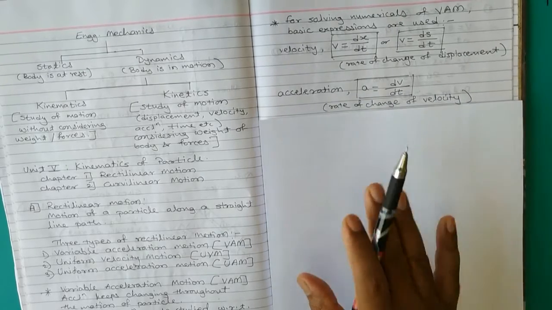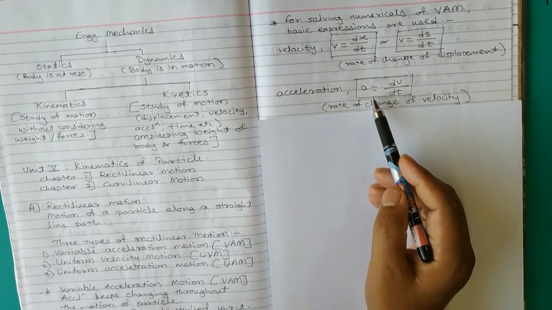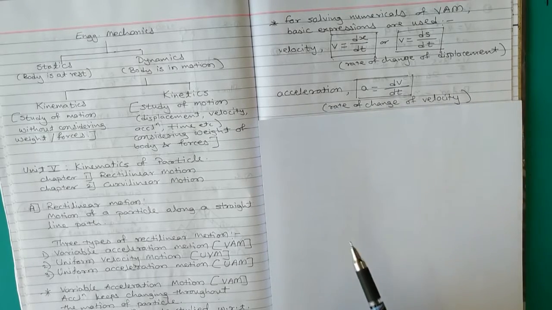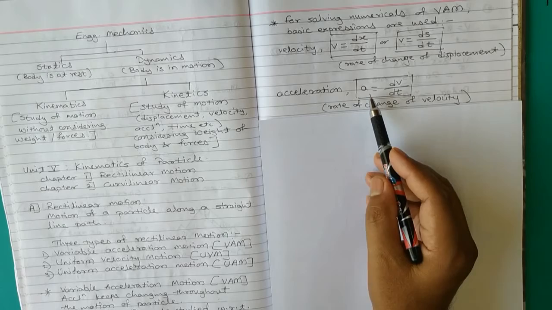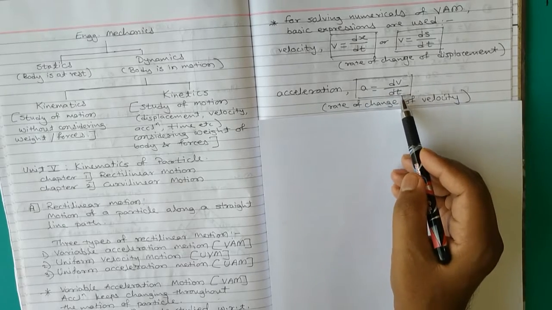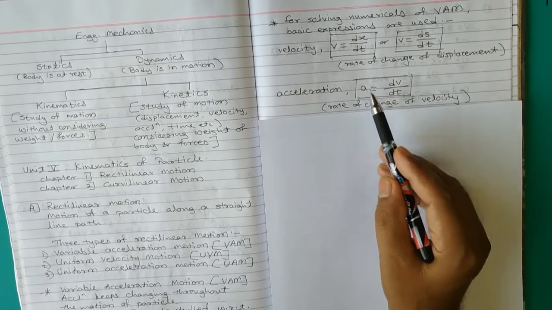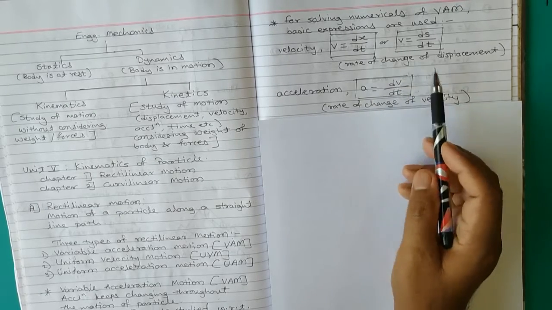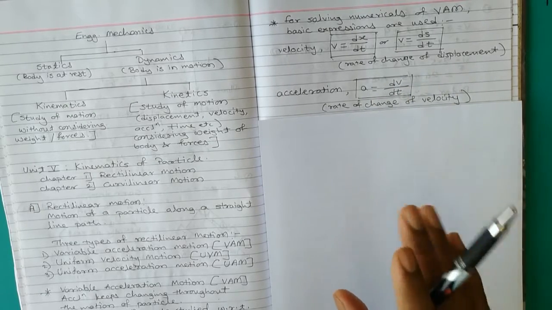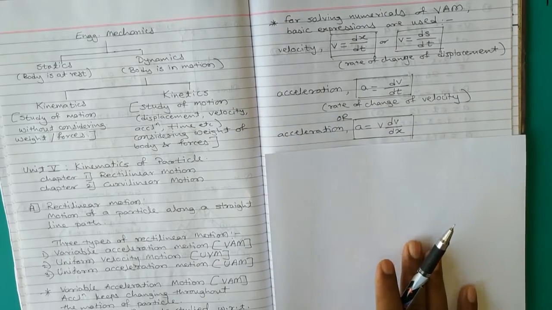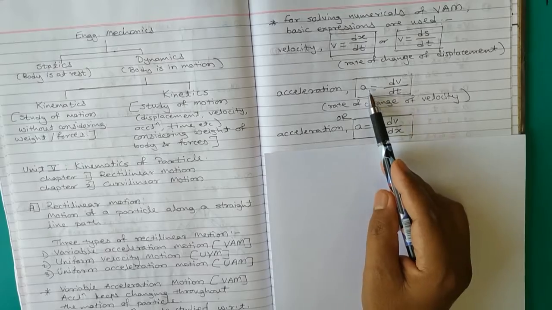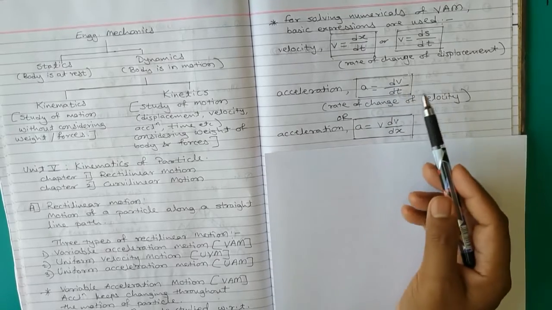Then similarly, acceleration can be called the rate of change of velocity. How fast the velocity of the object is changing, that is nothing but acceleration. So dv by dt is the expression, or let's say the definition, of acceleration, and we are going to use these expressions for solving numericals. There is one more expression for acceleration which we can generate from the same expression, acceleration equals dv by dt, by applying the chain rule.